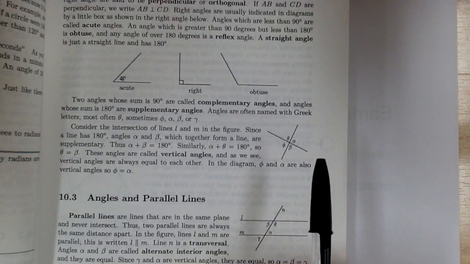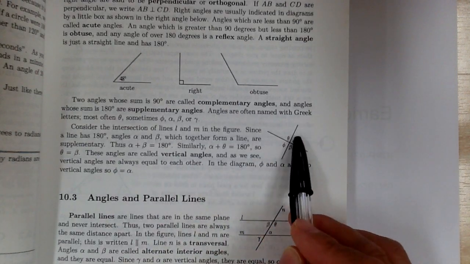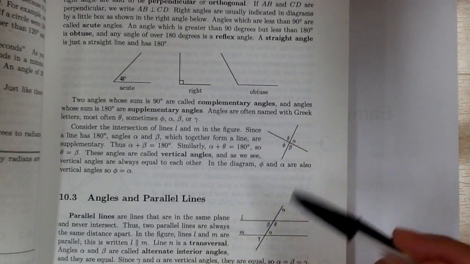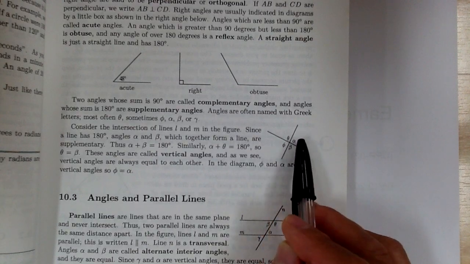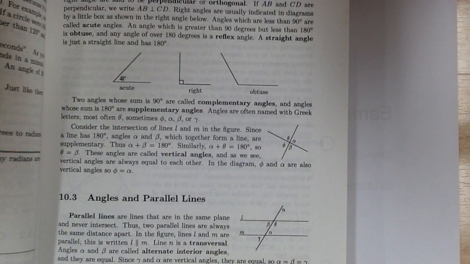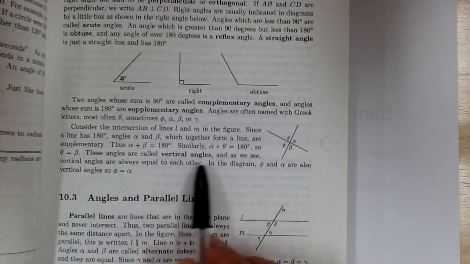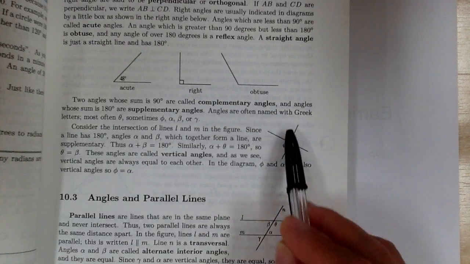The next one is vertical angles. Vertical angles are formed when two lines intersect, and they are across from each other. In this case, alpha and phi are vertical angles, and theta and beta are vertical angles. By the way, vertical angles are congruent, so these two angles are congruent.